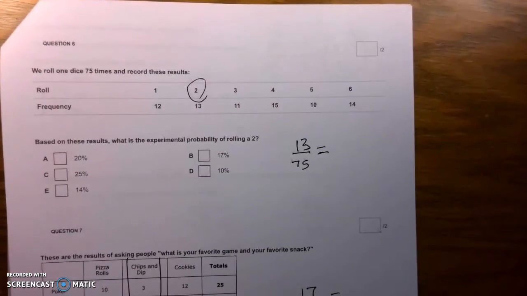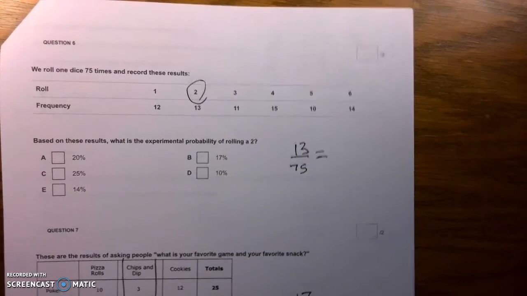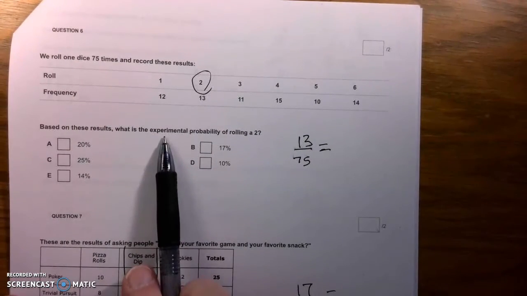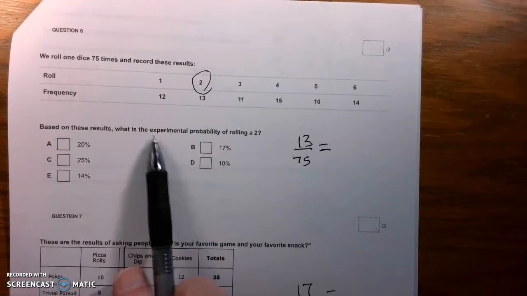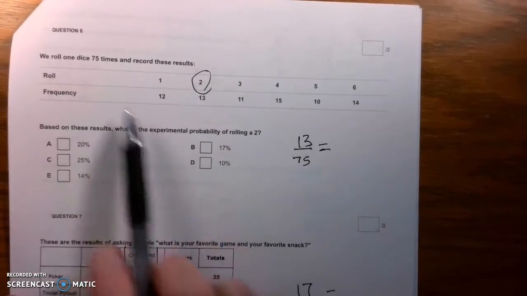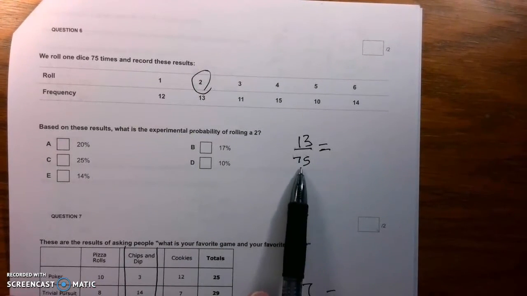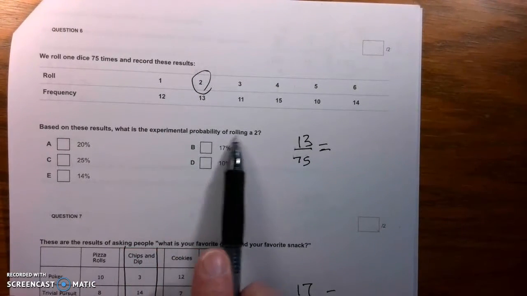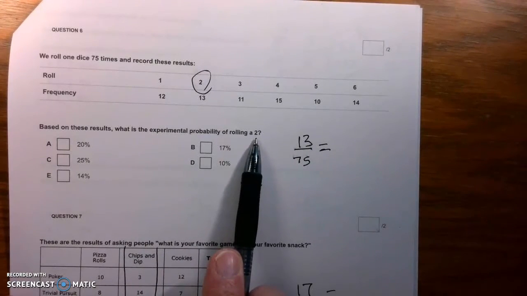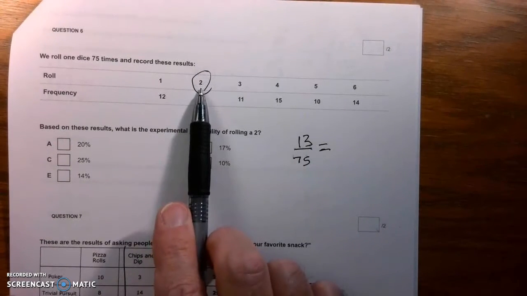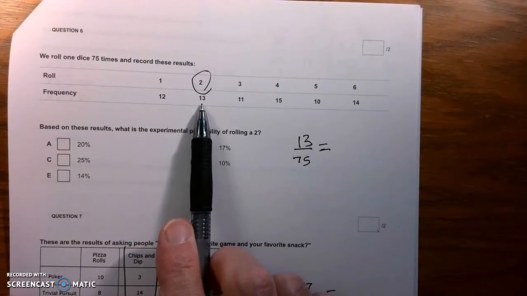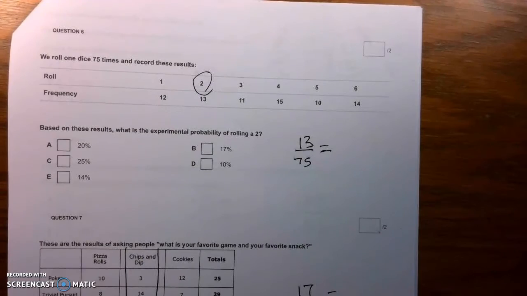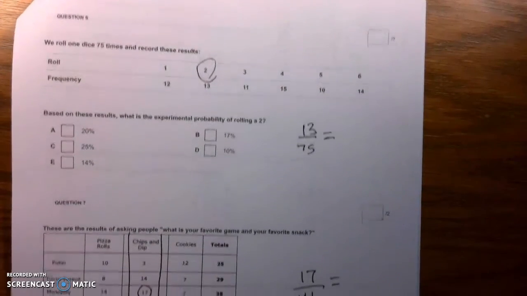All right, number 6. This is theoretical probability. I'm sorry, experimental probability. So they say they roll it 75 times. So that number goes on the bottom. That's how many rolls. What's the experimental probability of rolling a 2? Well, here's 2 right here. 13 times. So that number goes on top, okay? Put this in your calculator, you'll find the answer.